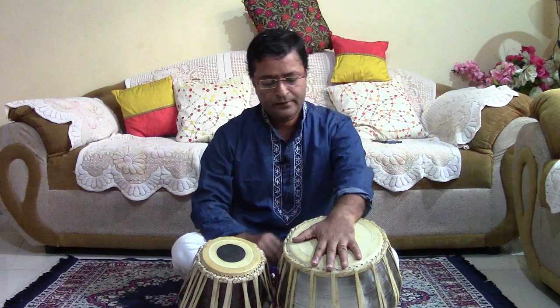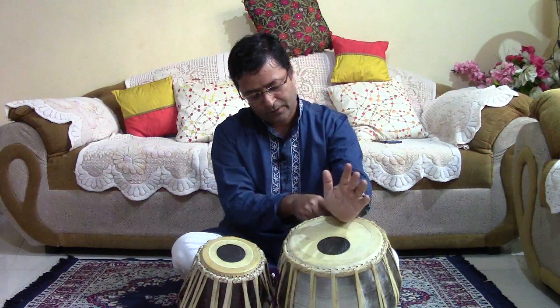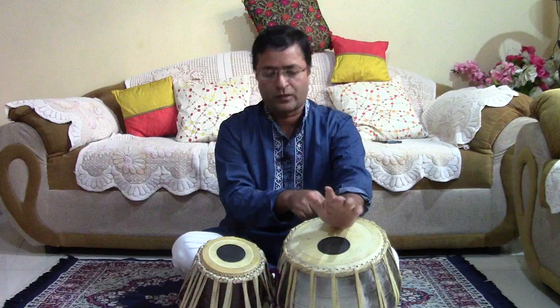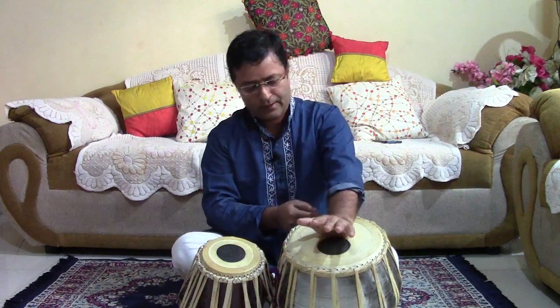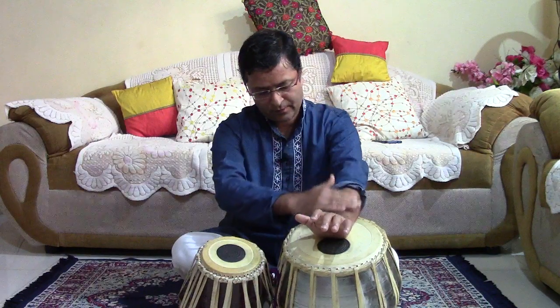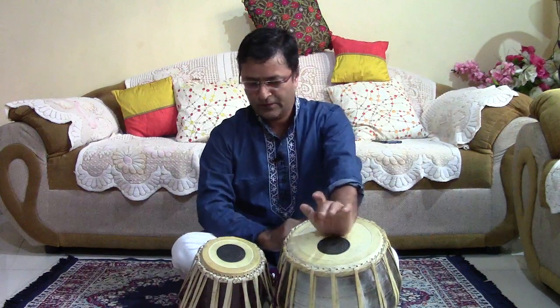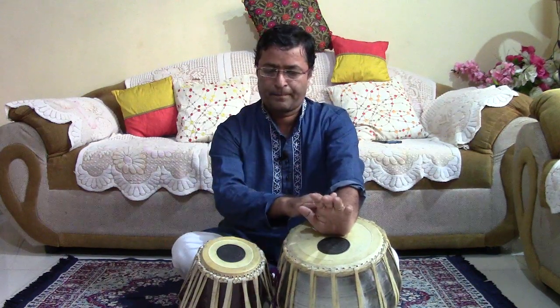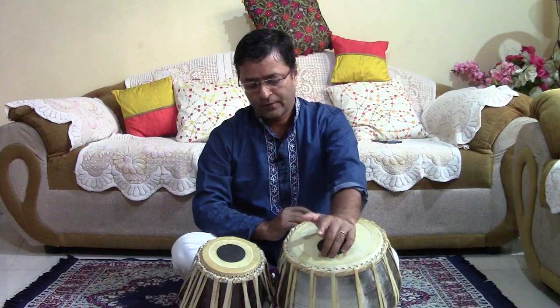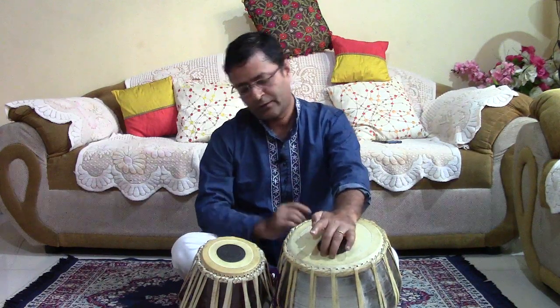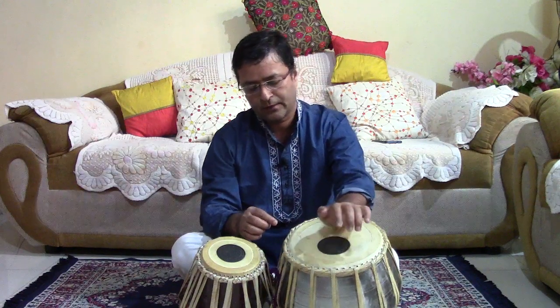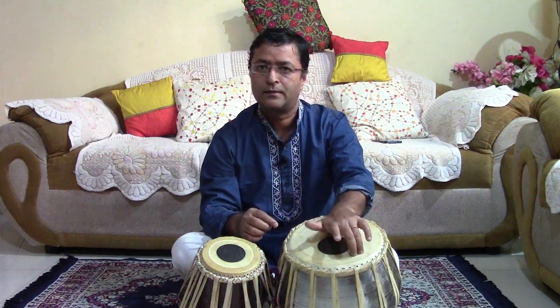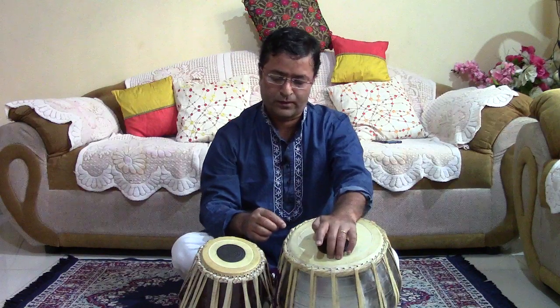For the left hand, we will keep our wrist on this corner of the chati here, like you can see easily, and we will make a snake position of our hand. Okay, and we have to hit on the front of the shahi in love position, either this side or this side, to make a sound on that.